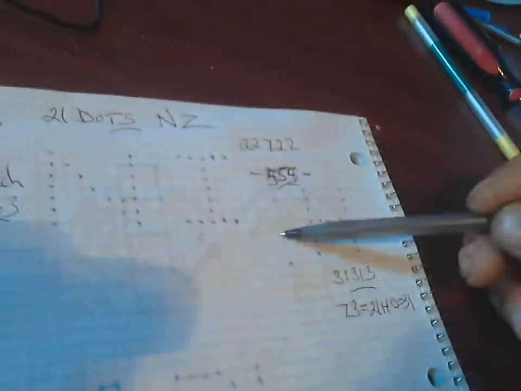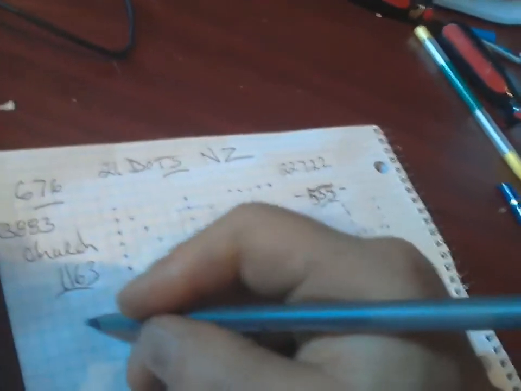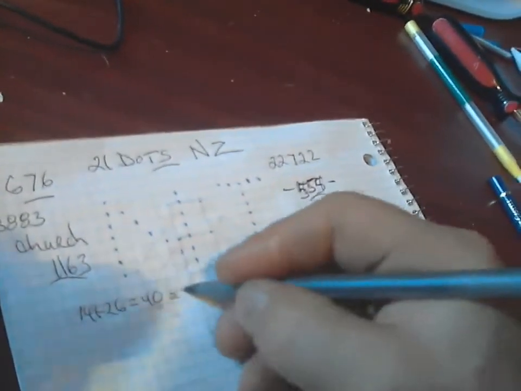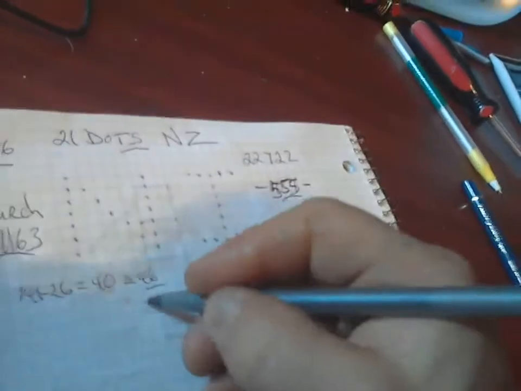H and I the same letter. N and Z the same letter. N and Z is 14 and 26 equals to 40. Okay, equals to 46. Then we have over here H and I equals to 17.